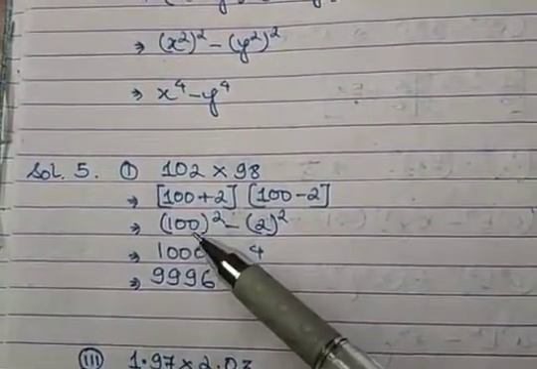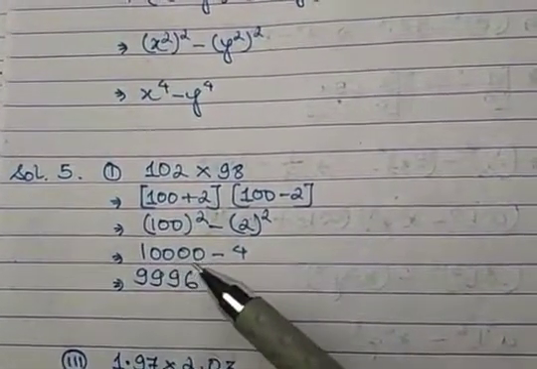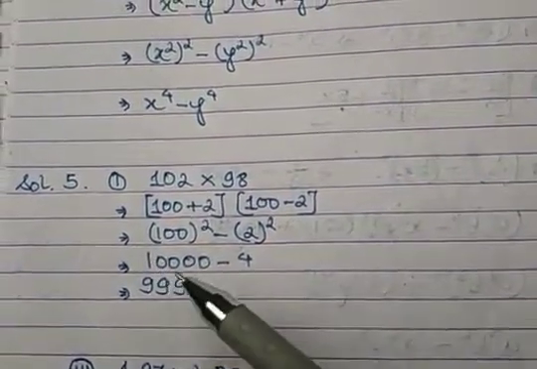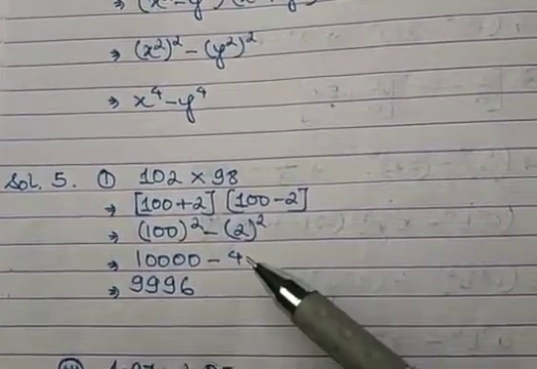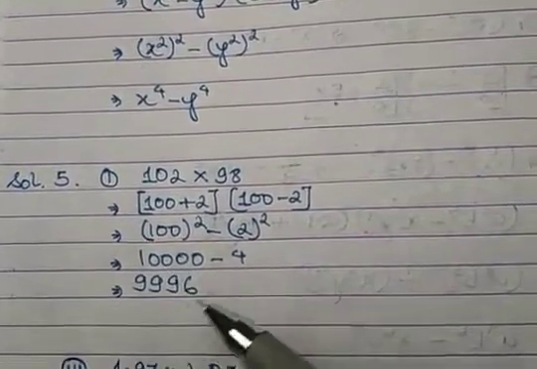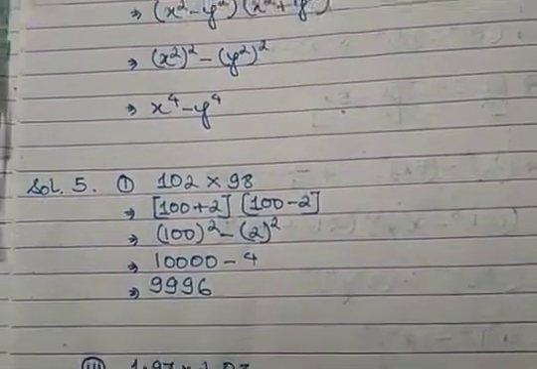All we need to do is just double the number of zeros. So we have 2 zeros in here. After squaring, 4 zeros will come. So 4 zeros, very simple. 1 with 4 zeros minus 2 square, which is 4. Now 10,000 minus 4 is 9,996. So we are done here.